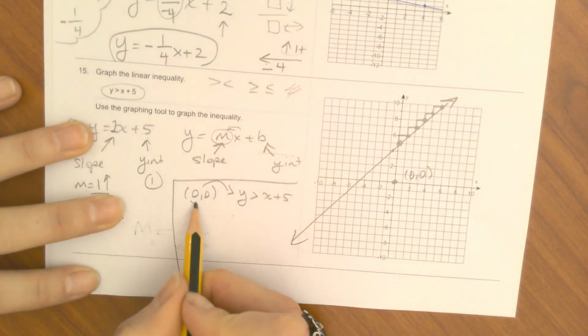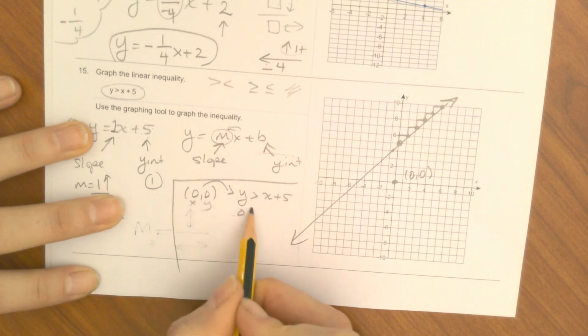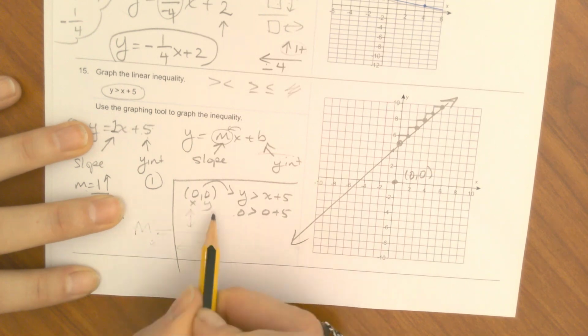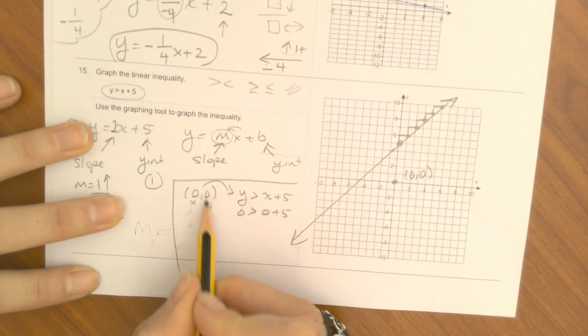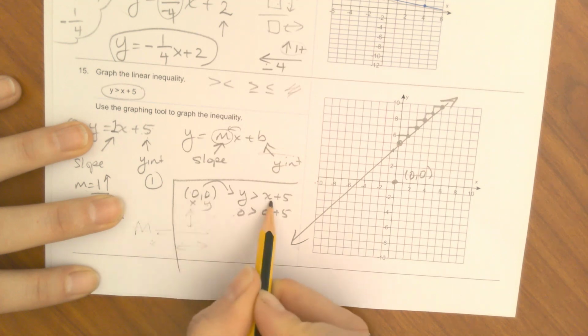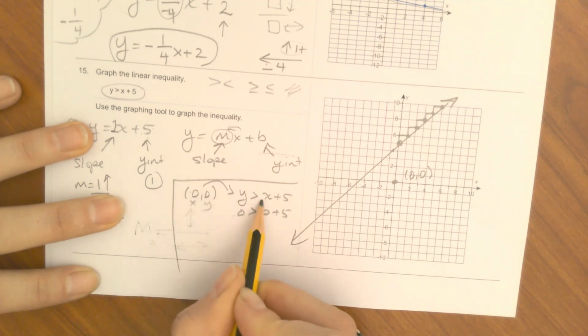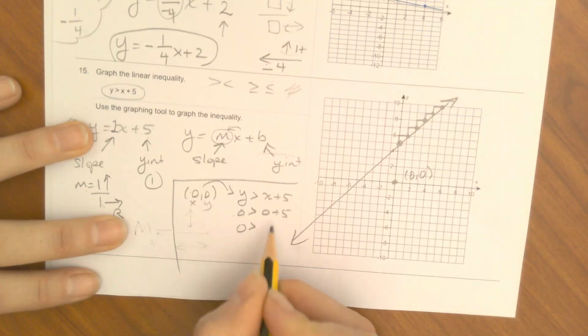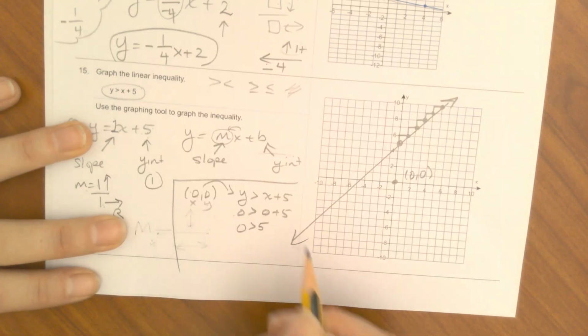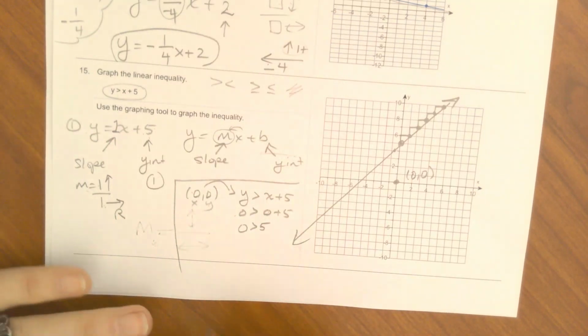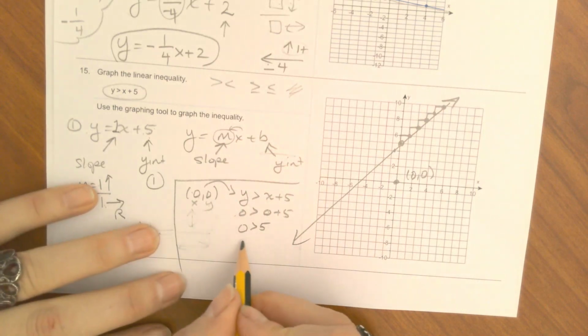So wherever the x and the y are, I put it here. I put the zeros. Because y is 0, x is 0, I put zeros. I'm substituting this point into the inequality. What's 0 plus 5? 5. Now when I read this, I have to decide if it's true or false.